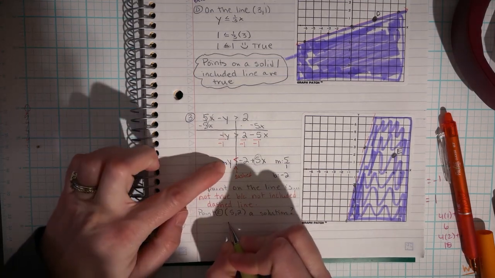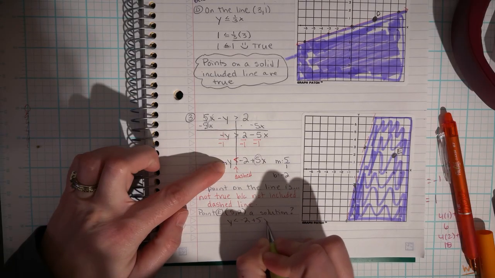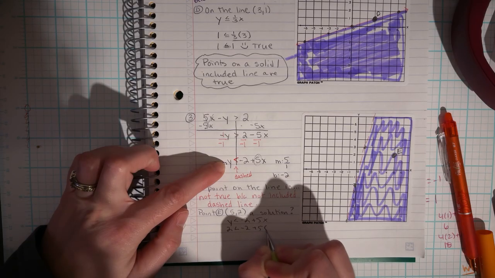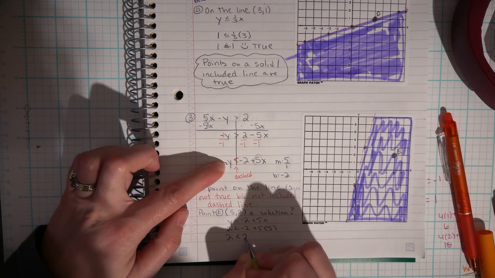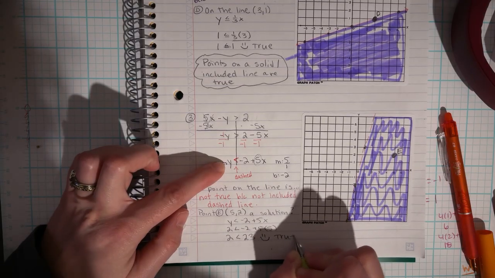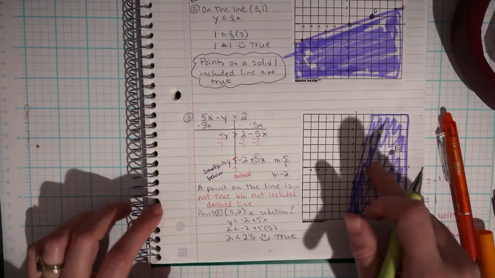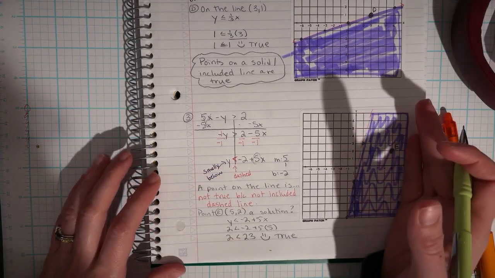So using my equation here, we got y is less than -2 plus 5x. Instead of a y, we use a 2. Instead of an x, we use a 5. Right? Do some simplifying. We get 23. This is true, and we prove that it is a solution. Even though we know visually it is, it's good to prove it also mathematically because you might not be able to plot that point on the graph.